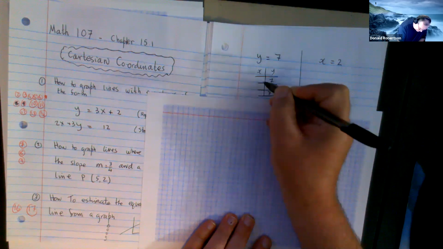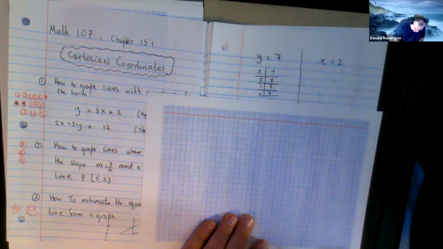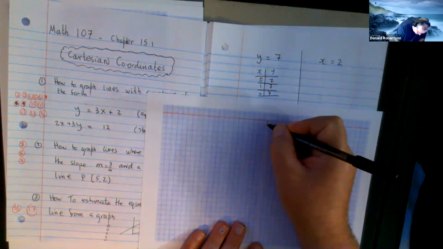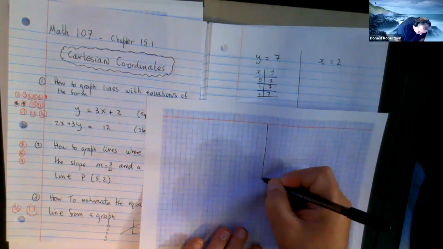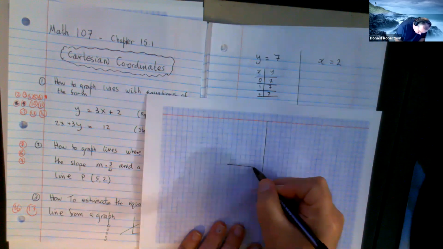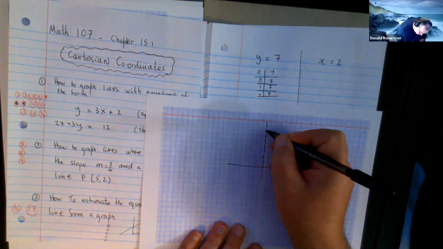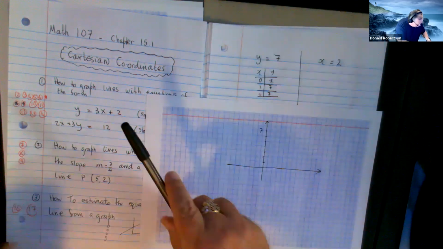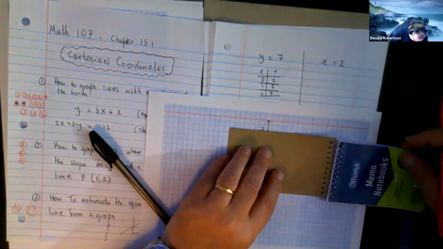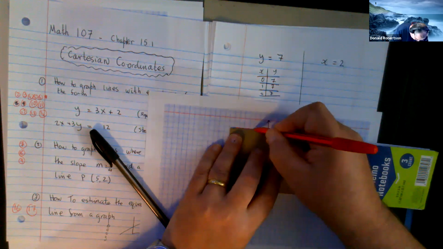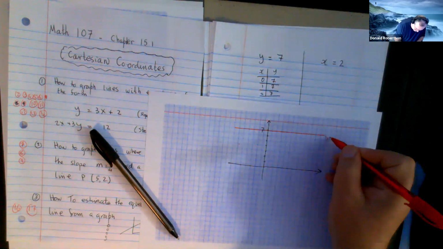And just pick anything you like. Now, if you want to sketch what y equals 7 looks like, it's a horizontal line. 1, 2, 3, 4, 5, 6, 7. And y equals 7 is a straight line. And it has only a horizontal line to it. So that's what y equals 7 looks like.